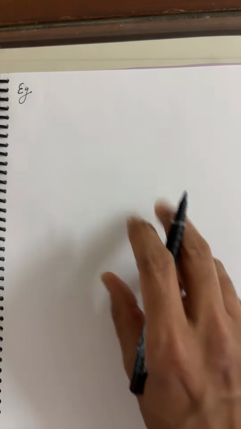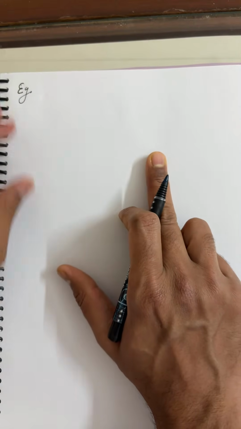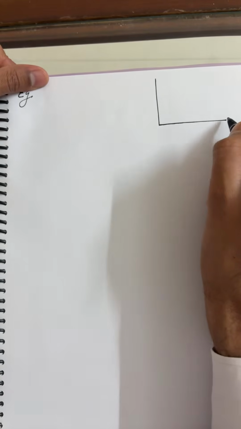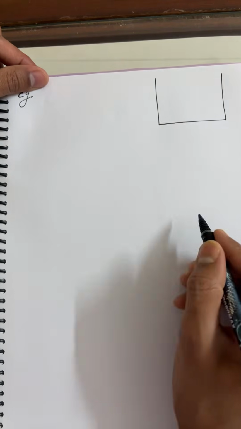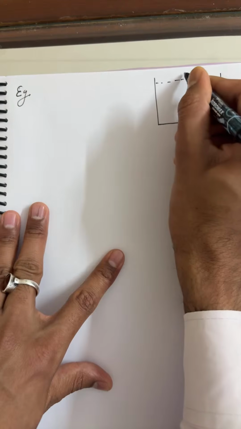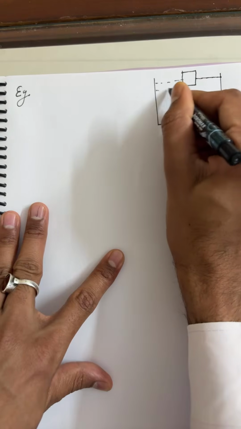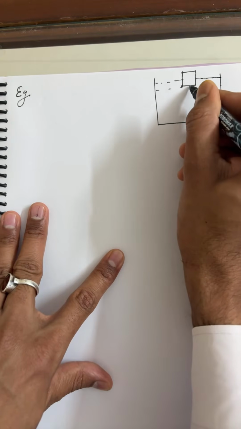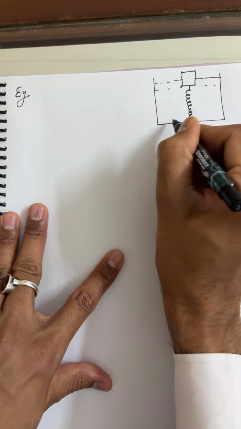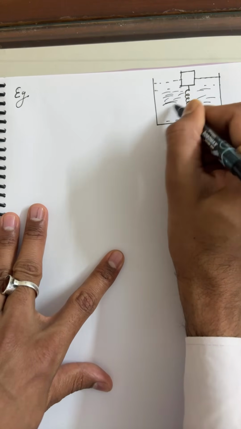There was a string, but now I'm using a spring. This is the block. This block is now connected to a spring. Yes, spring only.